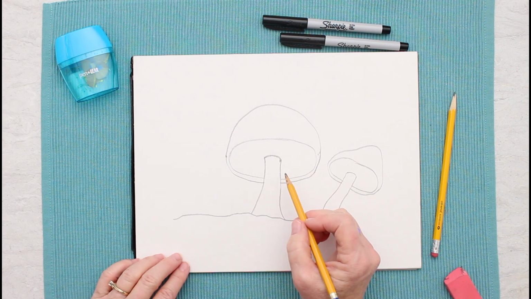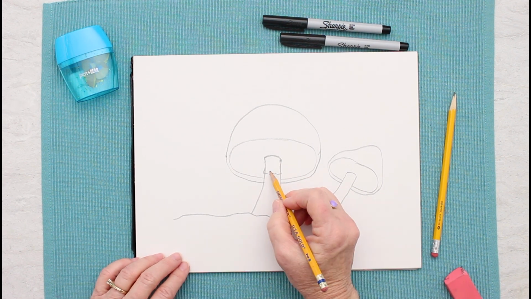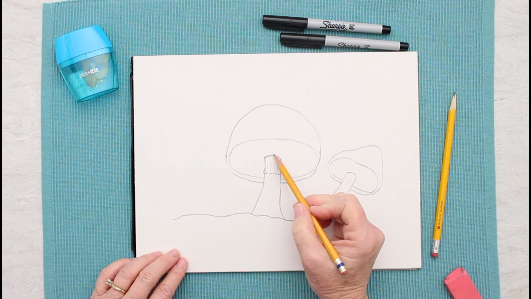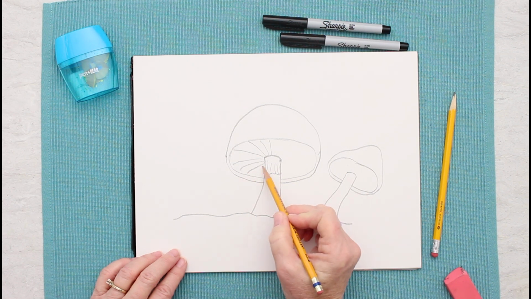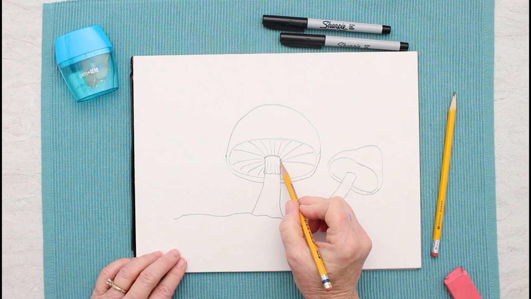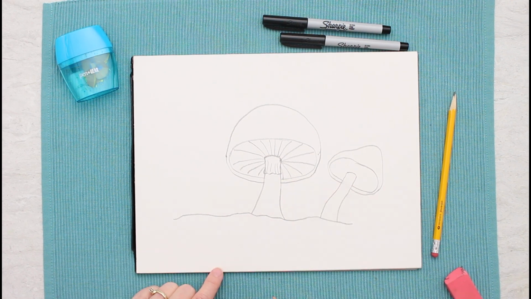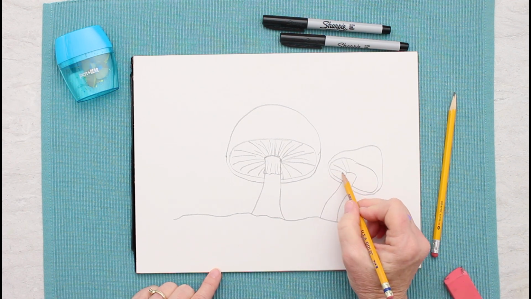Underneath the bottom part of the mushroom, some have like a little over covering up here. I'm sure there's a name for it that I don't know, with a few lines, and then the lines underneath the mushroom radiate out from the stem, kind of like spokes on a bicycle wheel. So you just start from the stem and you go out to the outside edge. It gets a little bigger as it goes out like that.